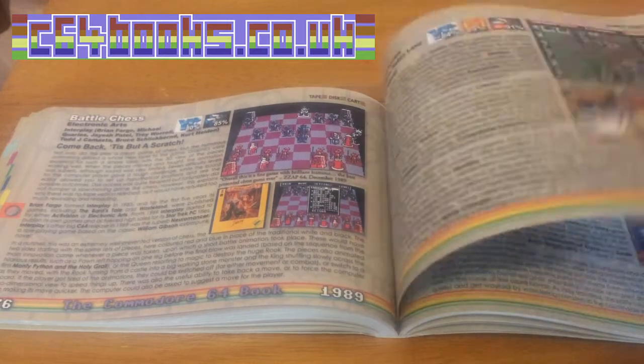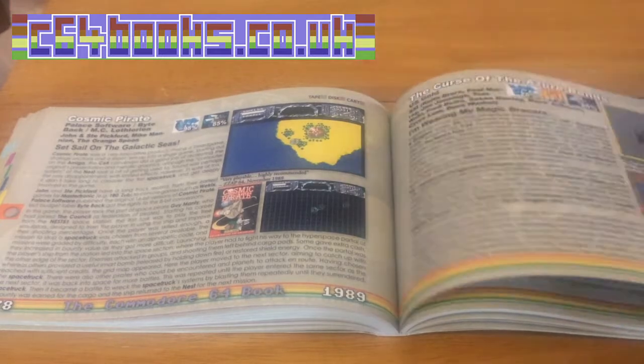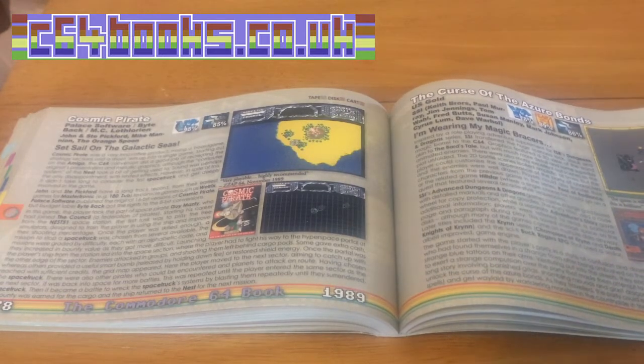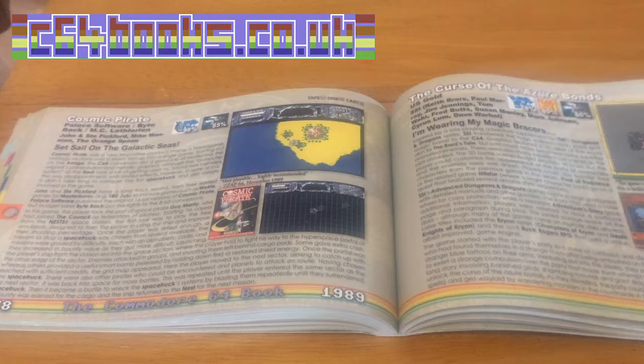1989 then, we've got Battle Chess, another Martin Walker game in Citadel. Cosmic Pirate, again, some people may not know that one, may not be familiar. Only got a budget release on the C64. Pickwick Brothers on the 16-bit through Palace, but it translated quite well.